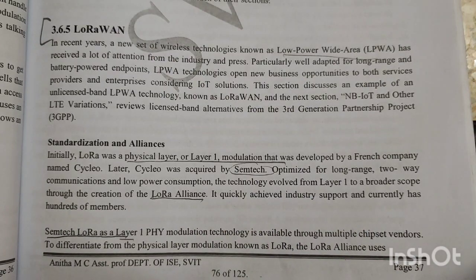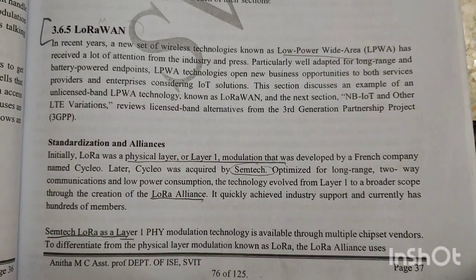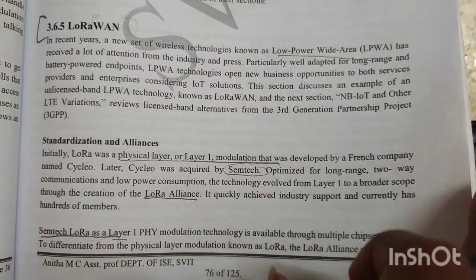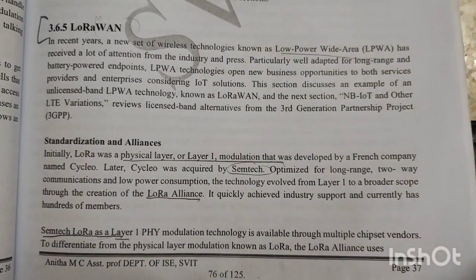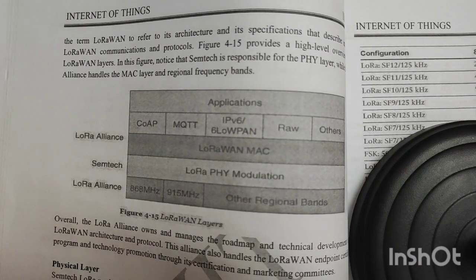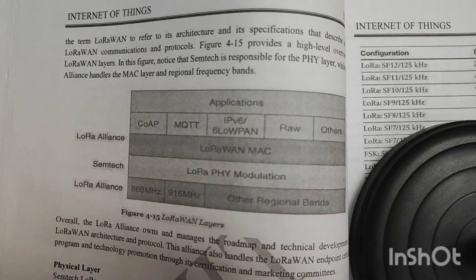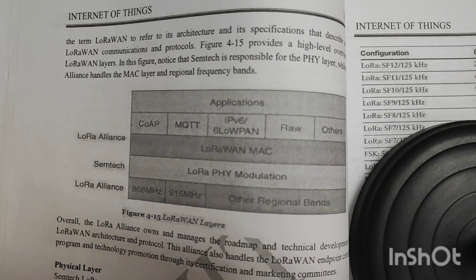Okay, so what happens here is you make it as LoRa, and then it becomes LoRaWAN. So you're using low power wide area network. Here, your physical layer is handled by Semtech, while the LoRa Alliance handles the MAC layer.